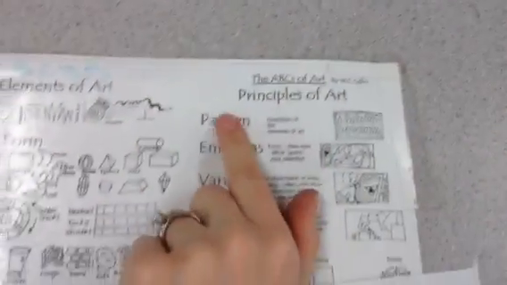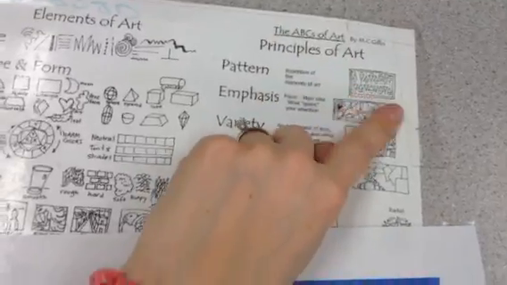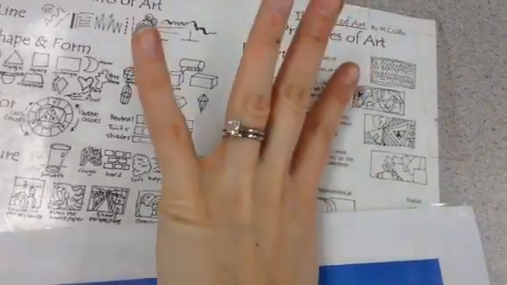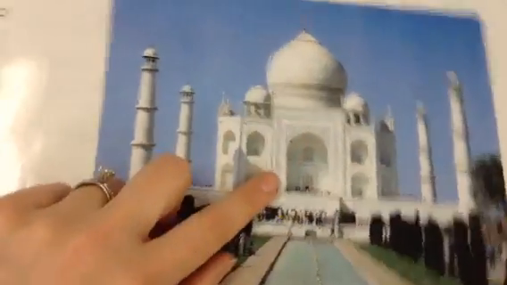Now, this worksheet calls them the principles of art. It means the same thing. Principles of design and principles of art mean the same thing. It's just like people call it different things. So, anyway, we're going to use the Taj Mahal, this piece of architecture, as our artwork for this project.